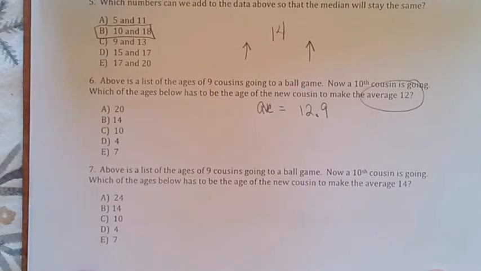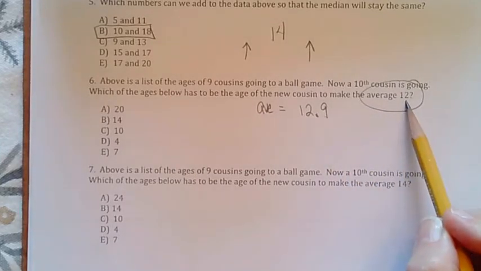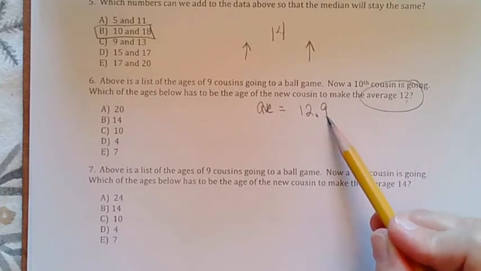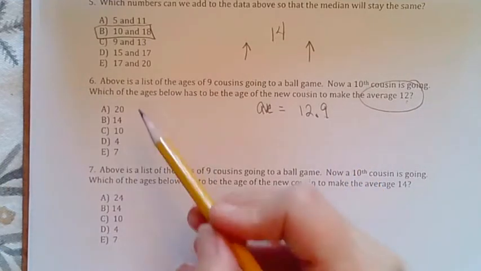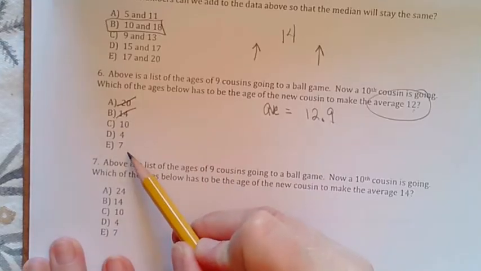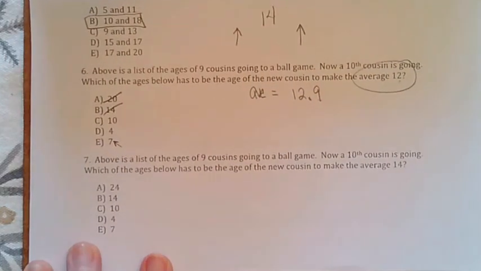Well, let's see. We are making our average go down. So that means that the new person is probably younger than our average since he's drawing our average down, right? So he's definitely not going to be 20 or 14. He's going to be younger than that. So I'm going to go right for the middle. I'm going to see how 7 does, because at this point it's guess and check.